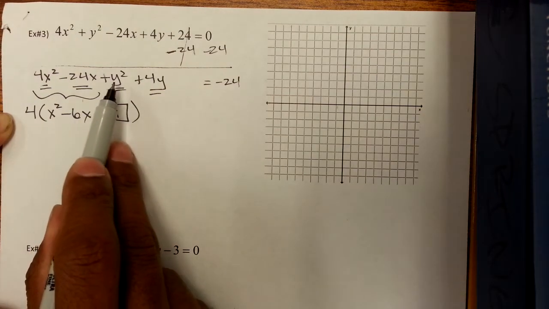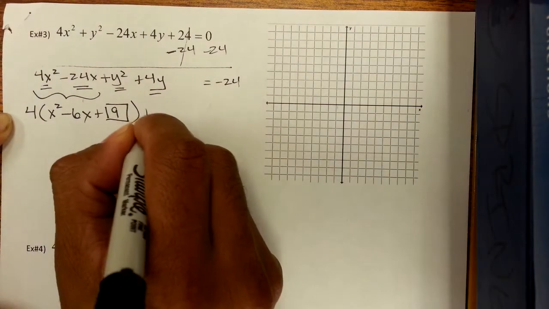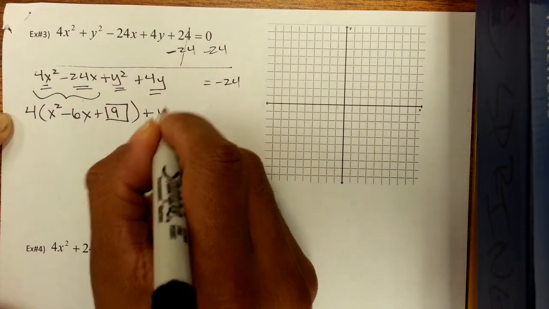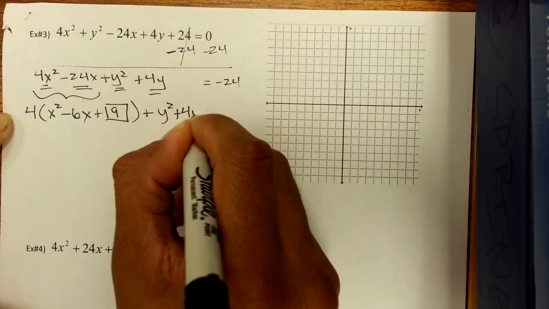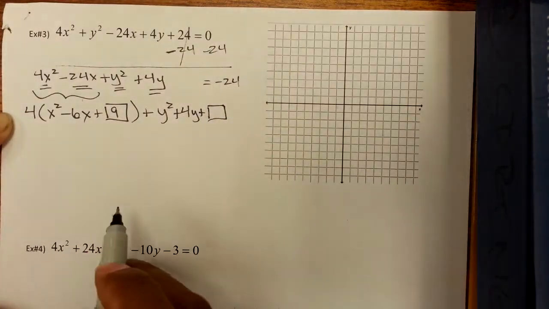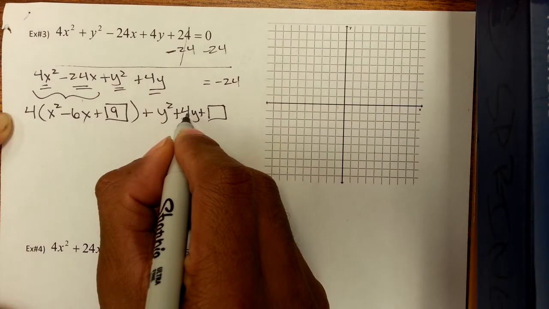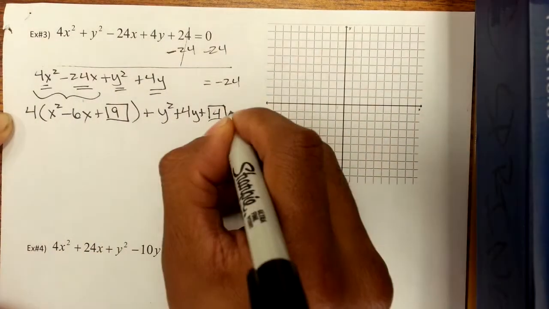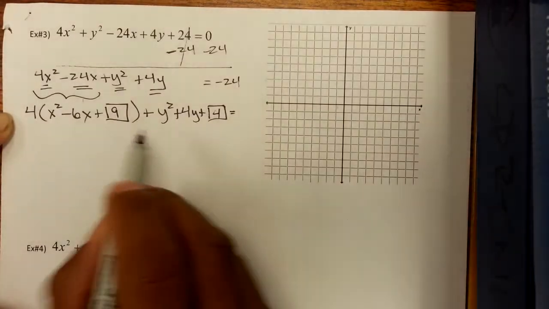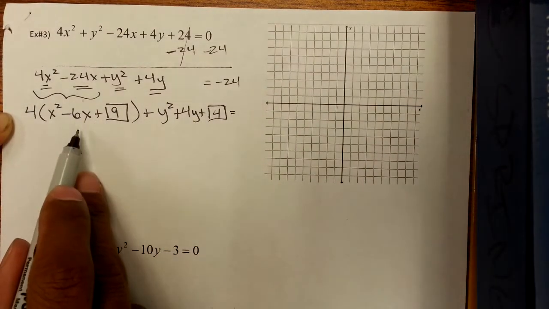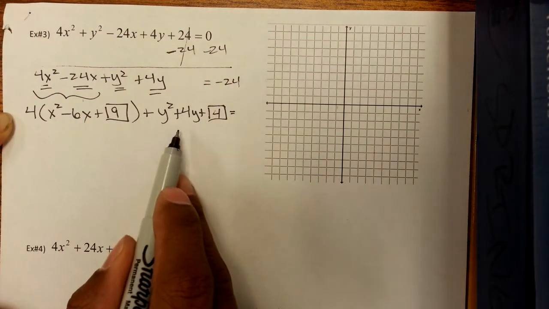So luckily I don't have anything in front of my y squared, so I could just jump straight into the special number for my y values. So my y values is going to be y squared plus 4y plus the special number. The special number for my y, 4 divided by 2 is 2. 2 squared is 4. Now, this is where it's going to get a little bit tricky because notice I have two special numbers here I just found. One special number is related with the x, one special number is related with the y.